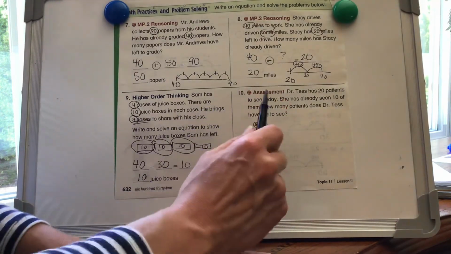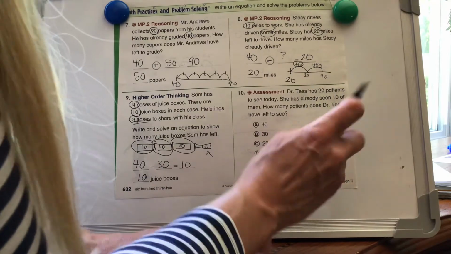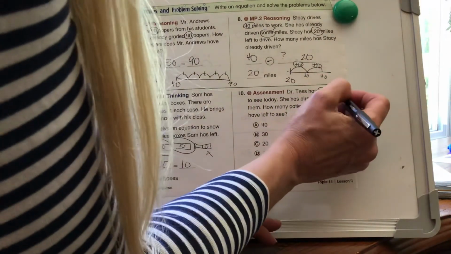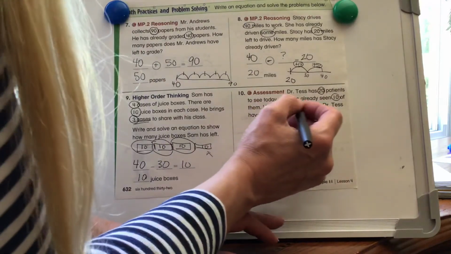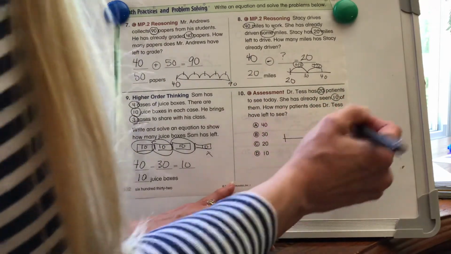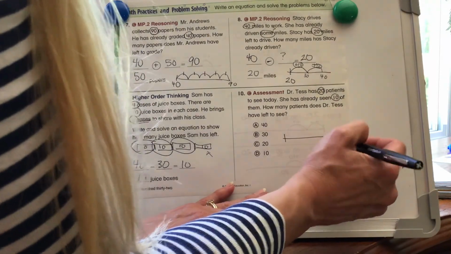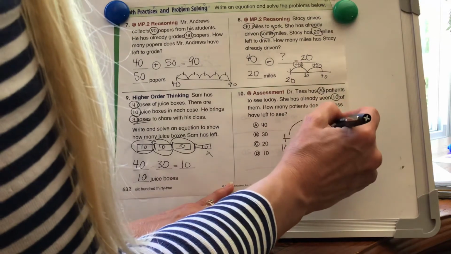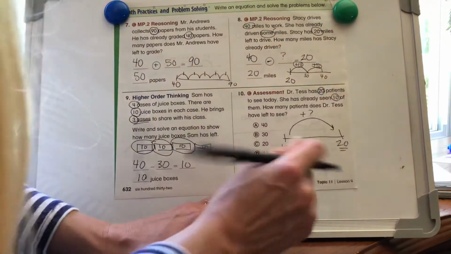Okay? And our assessment. Dr. Tess has 20 patients to see today. She has already seen 10 of them. How many patients does Dr. Tess have left to see? So we can start here. She has a total of 20 patients she needs to see. She's already seen 10. 10 plus what equals 20?